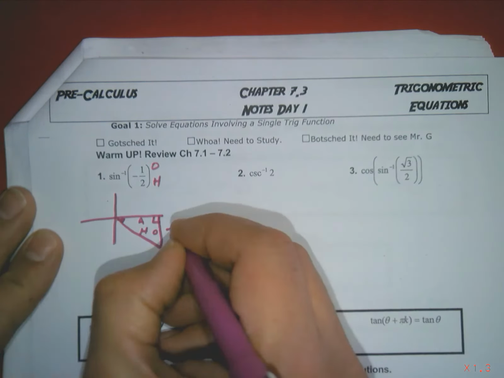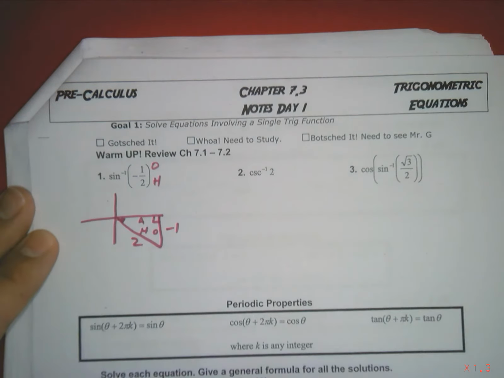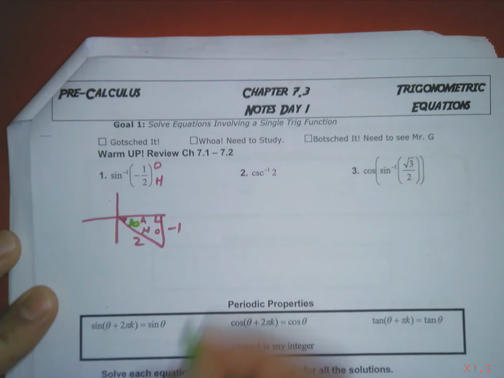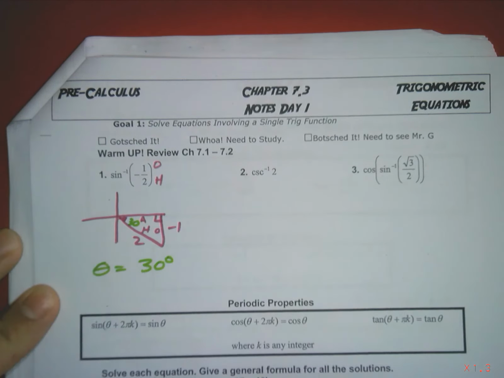So opposite is -1. The hypotenuse is 2, and I don't really know what A is, and I don't really care. I just want to know, hey, what's that angle across from that -1? What do you guys got? What angle from our reference triangles, 30, 60, 90, or 45, is that angle? That's a 30-degree angle. So again, you guys said we're trying to find angles. So my angle is 30 degrees.